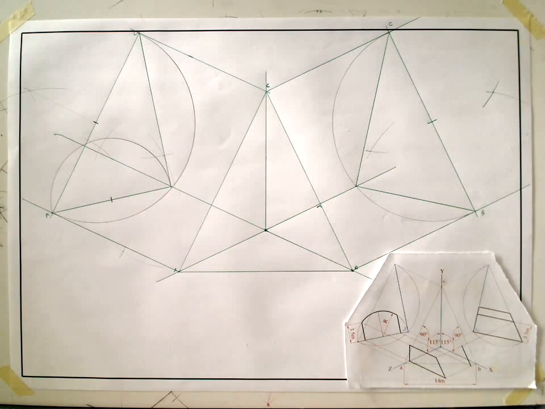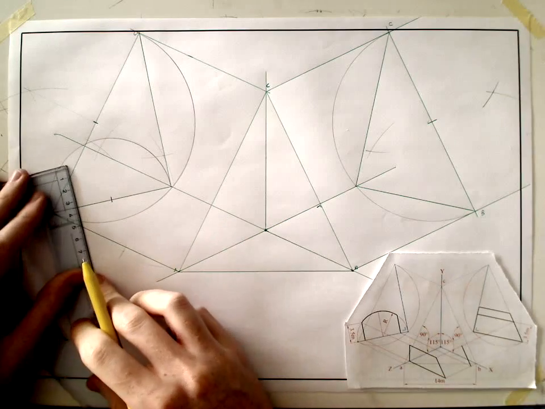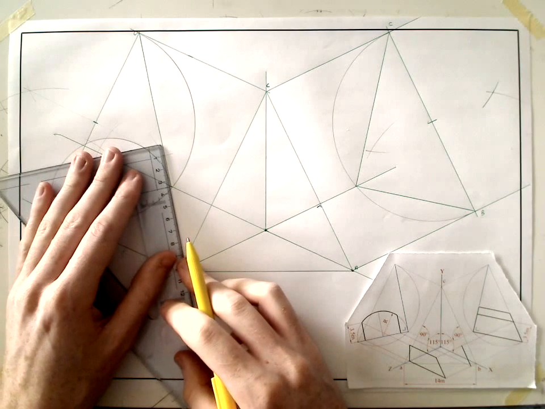Next step, I'm going to measure up 35 along this line here.